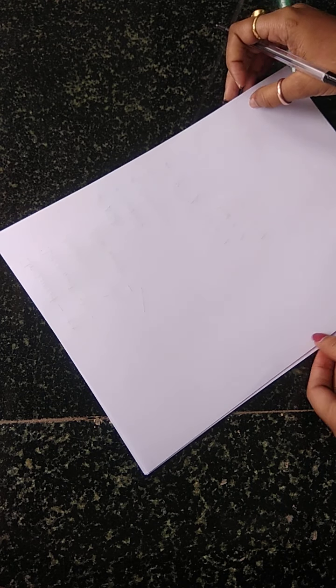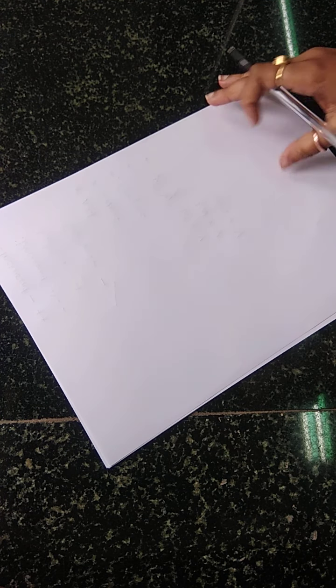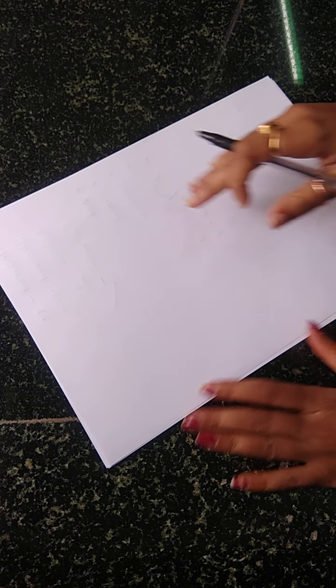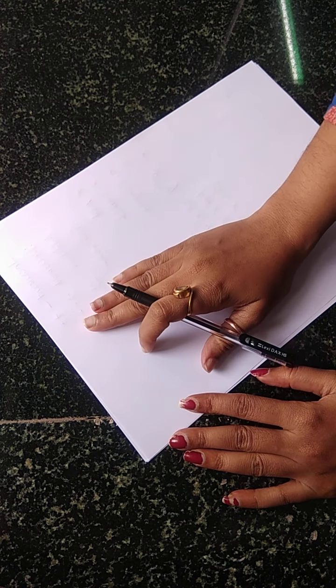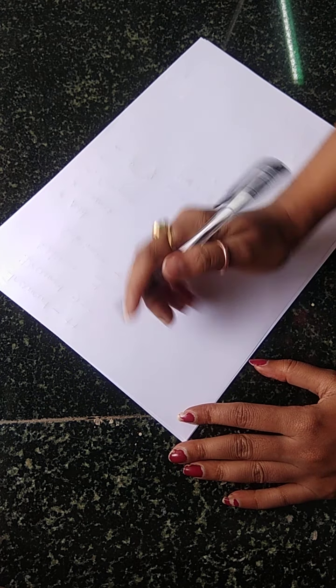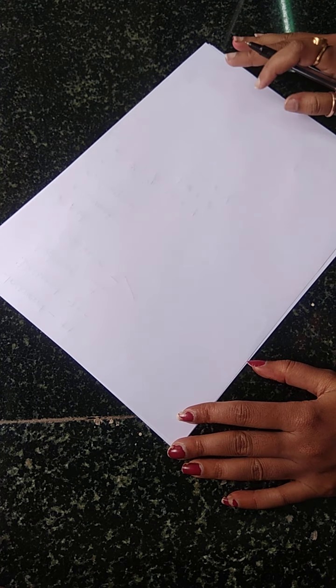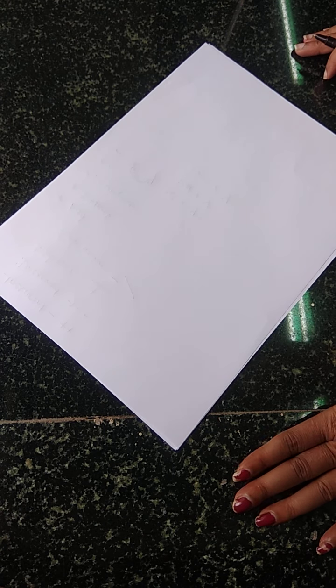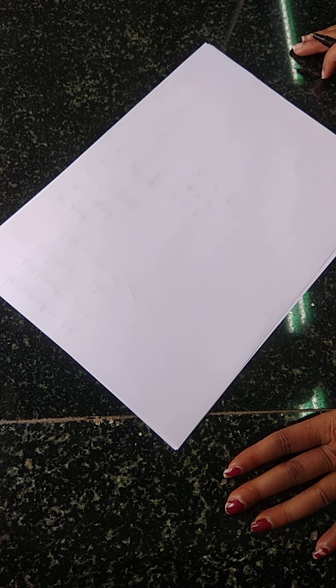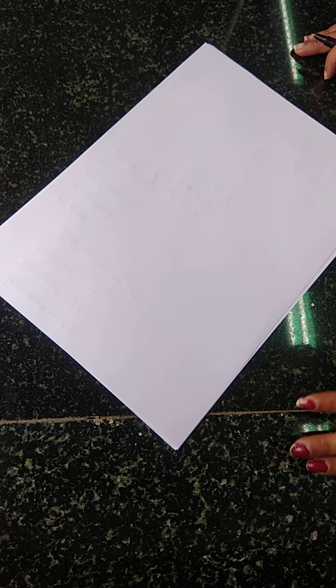Let me write one programming example so that we can see how to perform some operations on pointers. Let me write the program first, then I'll trace it. We'll start with a basic, normal program. I'm not using any classes and objects here. We are just writing a simple program.